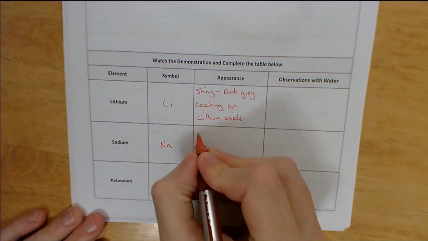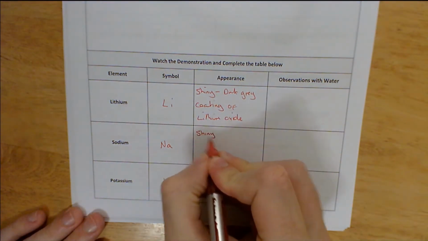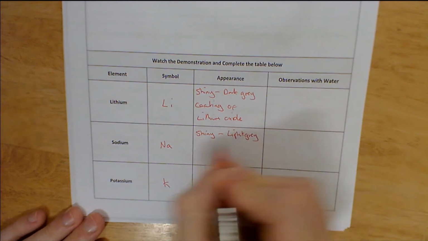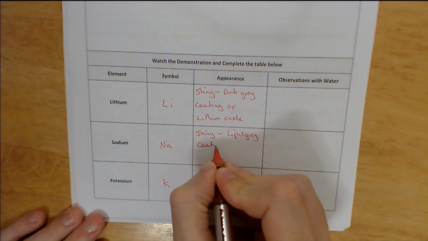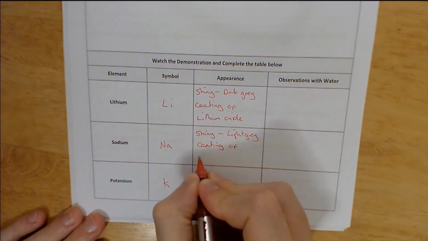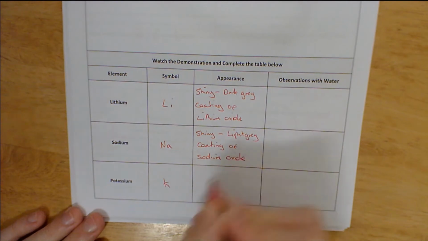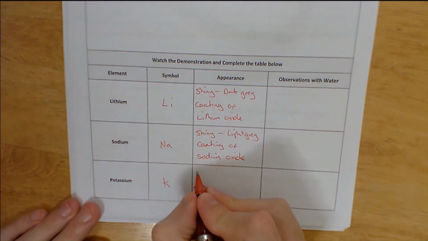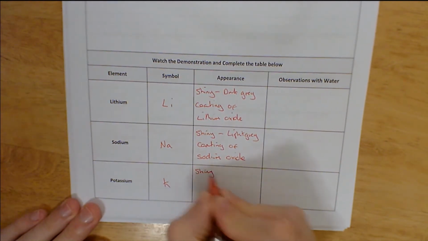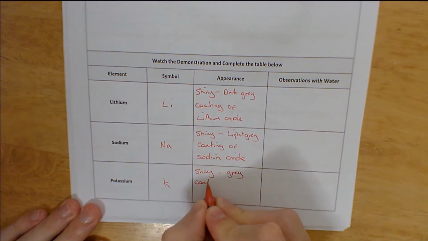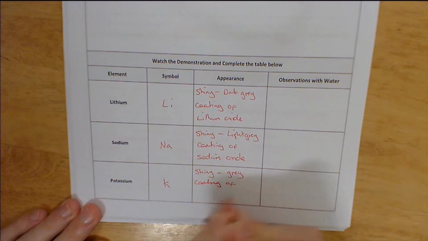The sodium, when we cut into that, was also shiny, and it had a light grey coating on the outside, and this time that coating would have been sodium oxide. And finally we had the potassium, which again when we cut into it was nice and shiny, but on the outside it had a grey coating, and in this case it would have been potassium oxide.